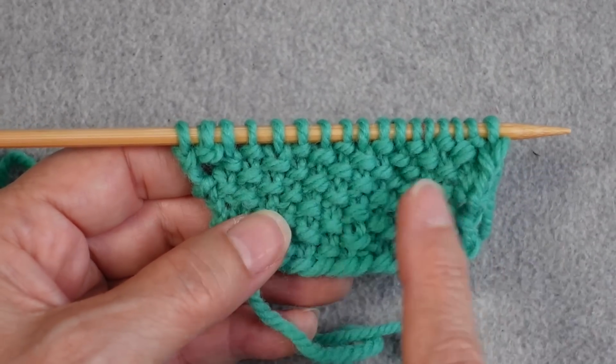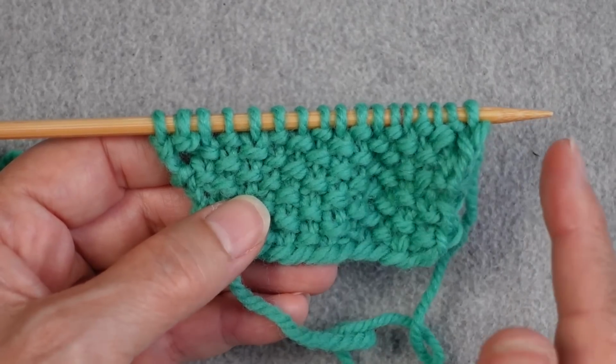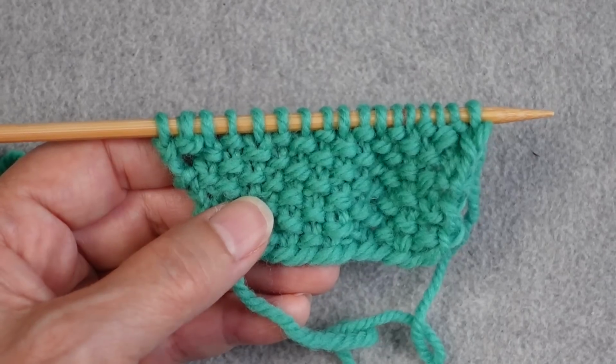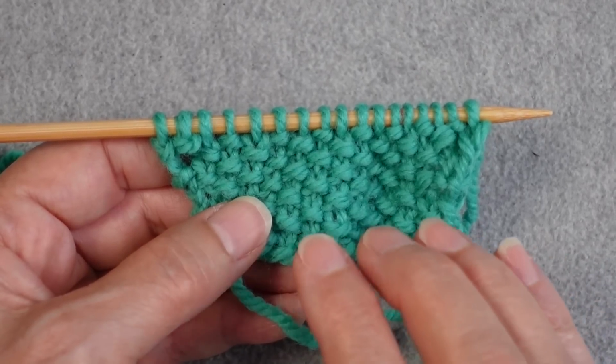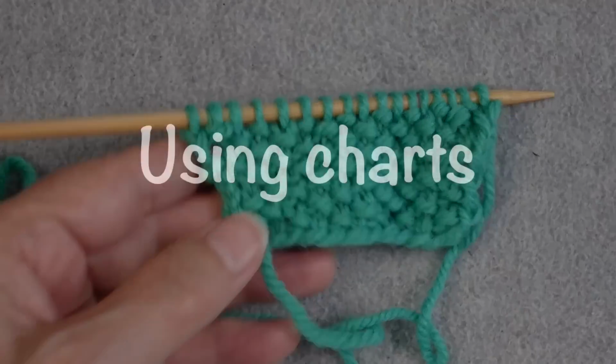But this is, again, a very simple stitch pattern, so it's very easy to know what's supposed to come before the existing stitch or what's supposed to come after the existing stitch. So let's look at how we would increase if we had a more complex stitch pattern.